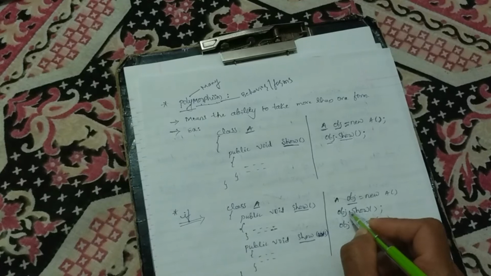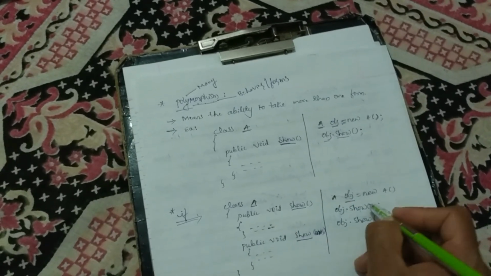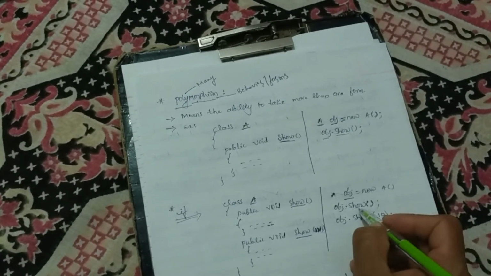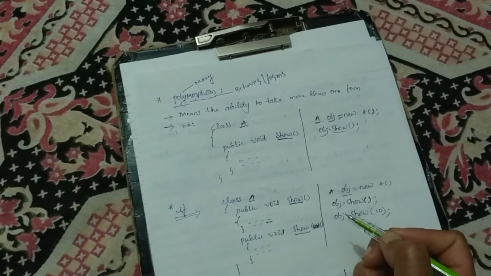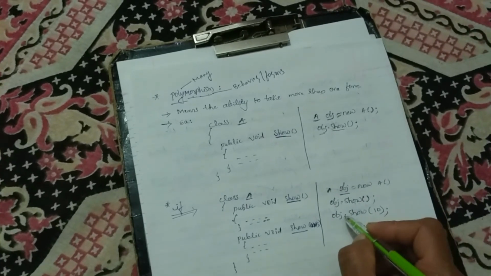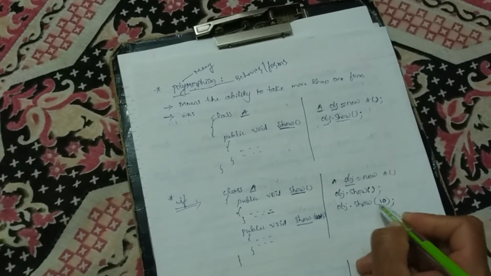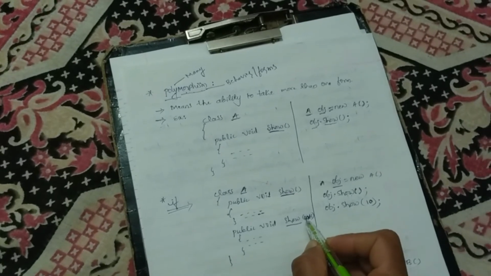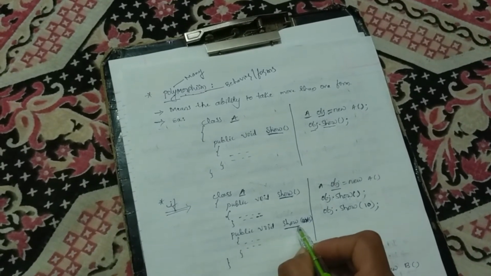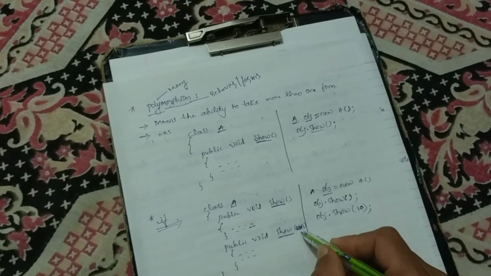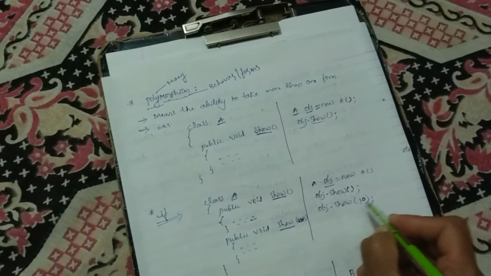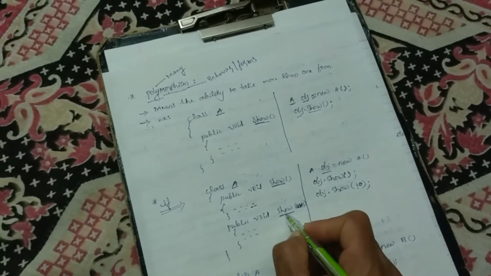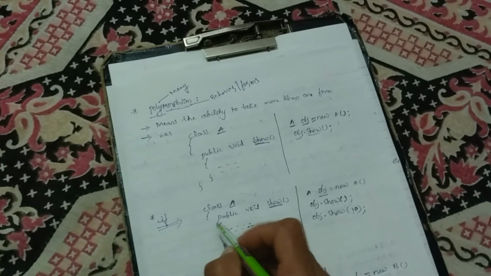When you say object.show, it will call this show method. It identifies whether it has any parameters or not. If there is no parameter, it will call this particular method and it will get executed. Then object.show, when I pass a value of 10 as an integer argument to this show method, it identifies that there is a parameter int i and I have to pass an integer value. Then it will identify that integer parameter and call this particular method. That is nothing but method overloading.